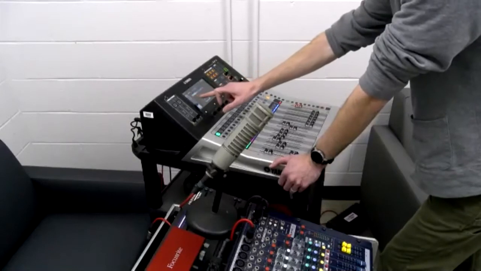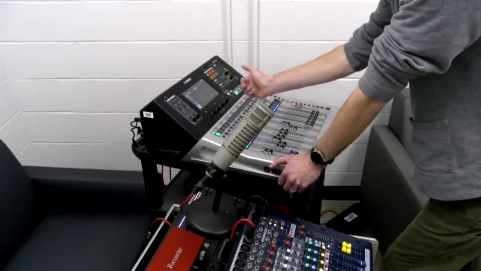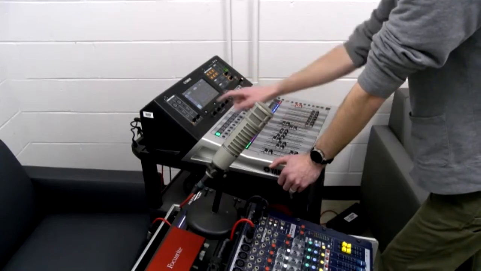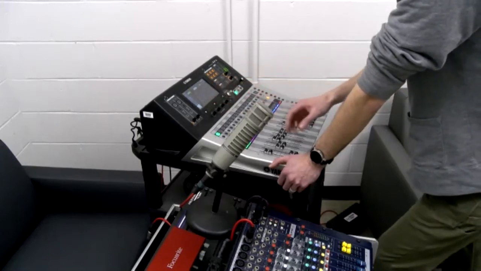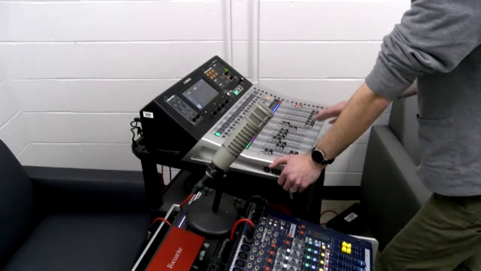This one also comes with EQ, noise gates, and compression. It also has different effects already in it, so you can do your own delays or reverb if you want to give it a little bit of atmosphere.